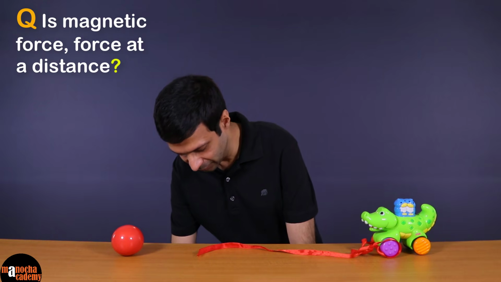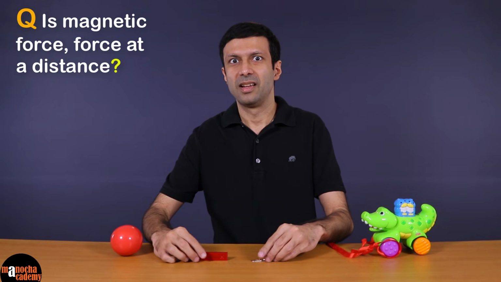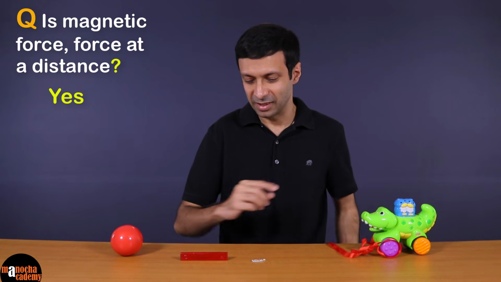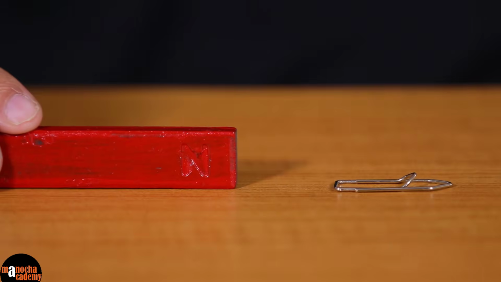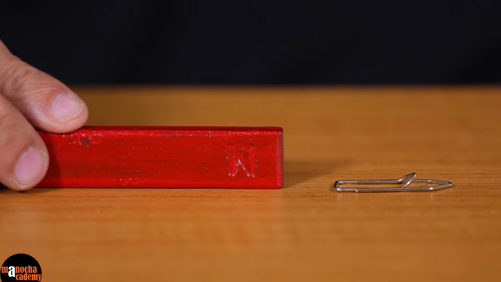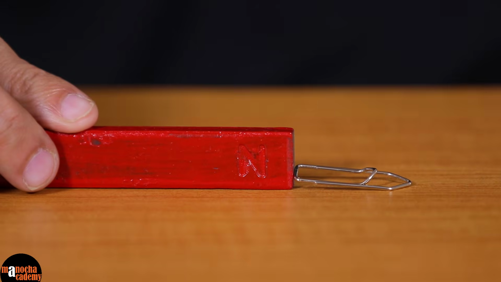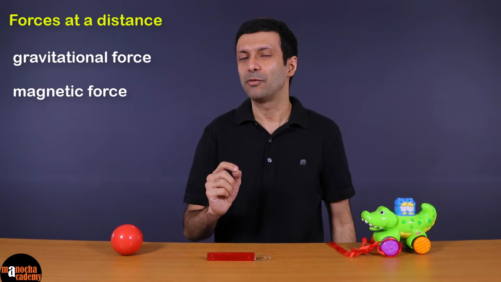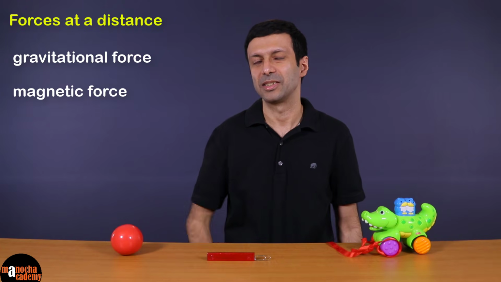Now, is magnetic force force at a distance? That's right, magnetic force is force at a distance. As you can see here, when I bring the magnet near the pin, it can attract the pin from a distance. So contact is not necessary. And just like gravitational force, magnetic force is also force at a distance.